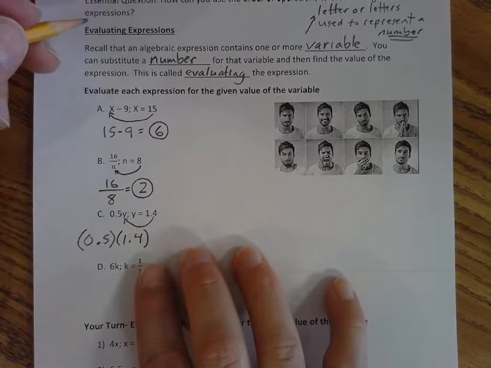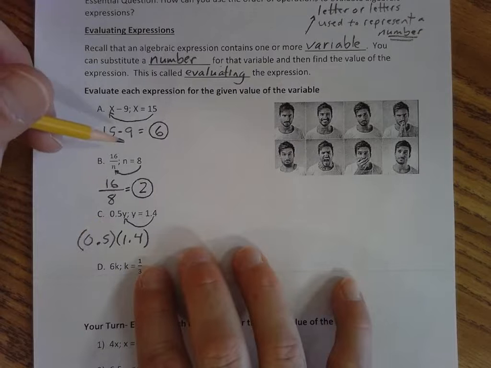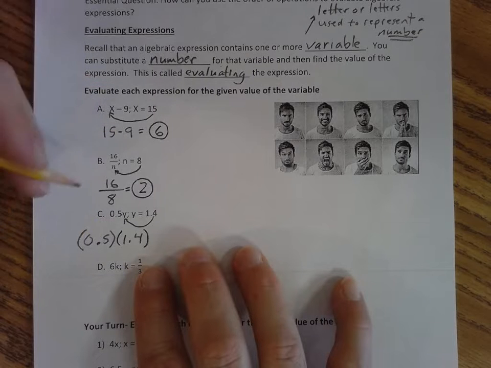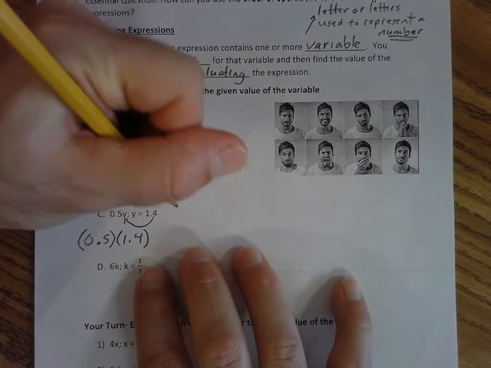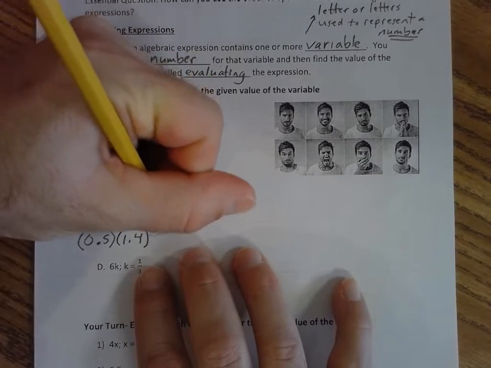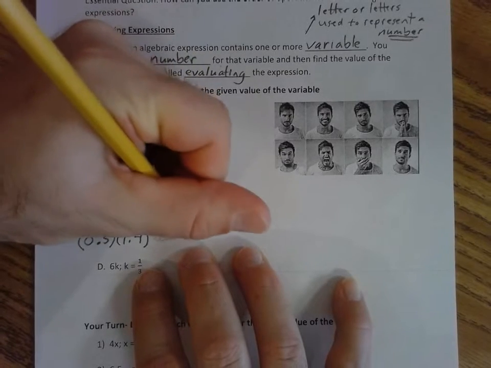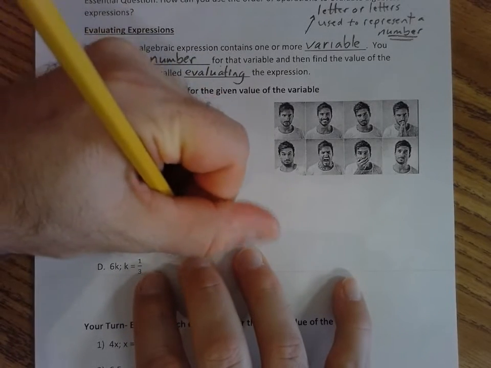Pause your video for a second, and once you figure out what you think this should be, unpause it and see if you get the same thing as me. Okay, pause the video. I'm doing 1.4 times 0.5. 5 times 4 is 20.